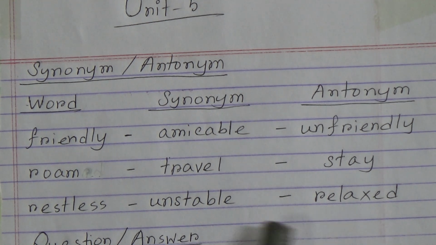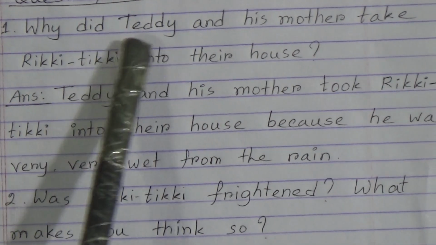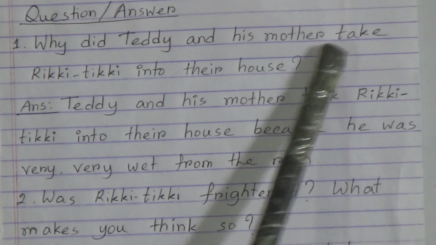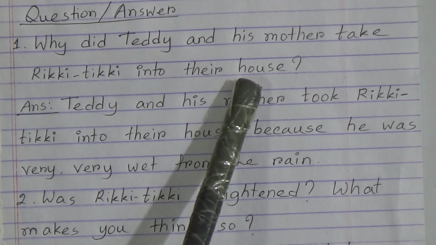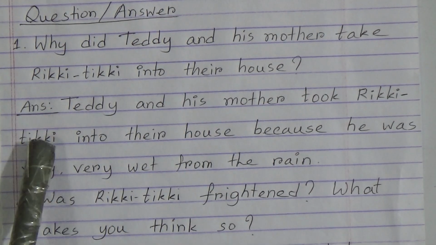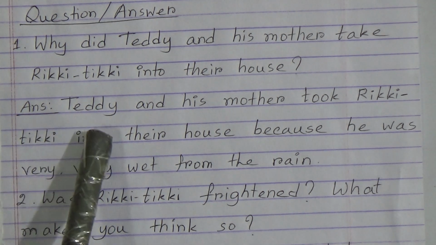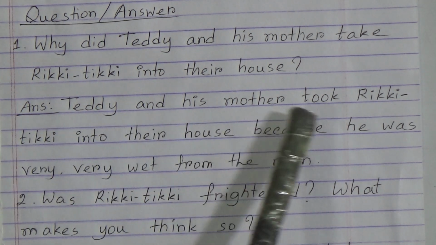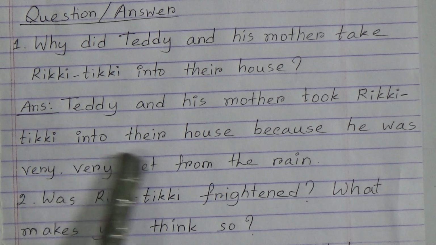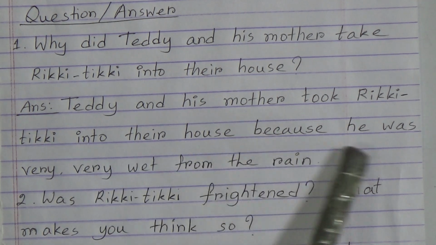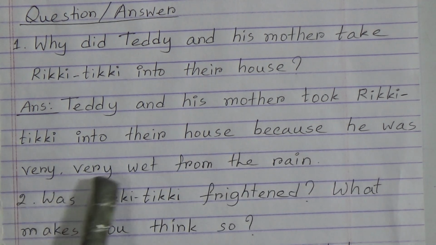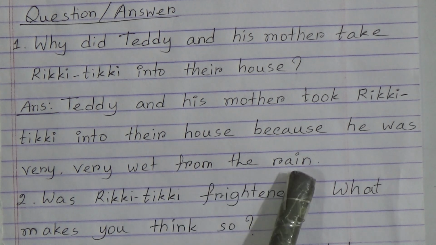Okay dear students, let's go to question answer now. Number 1, why did Teddy and his mother take Rikki Tikki into their house? Answer, Teddy and his mother took Rikki Tikki into their house because he was very wet from the rain.